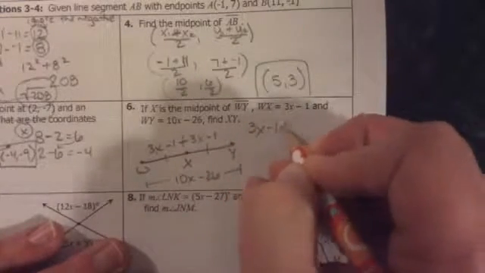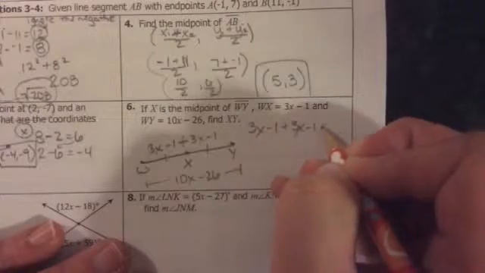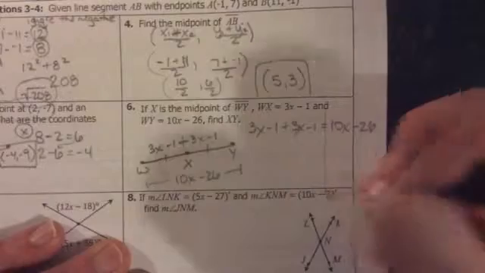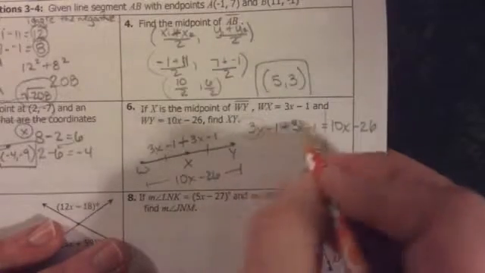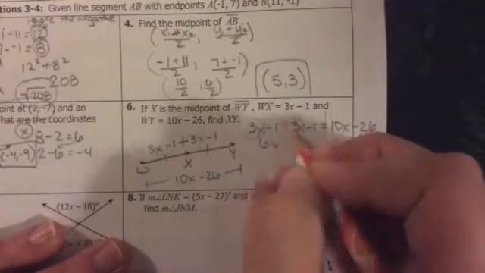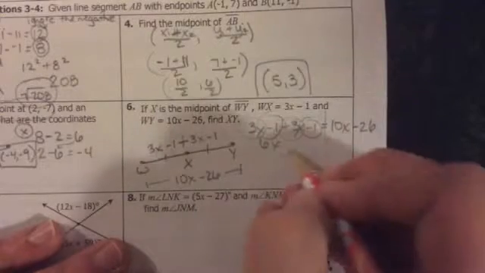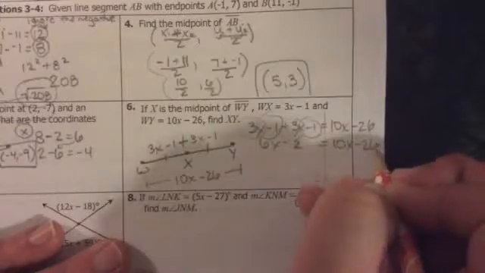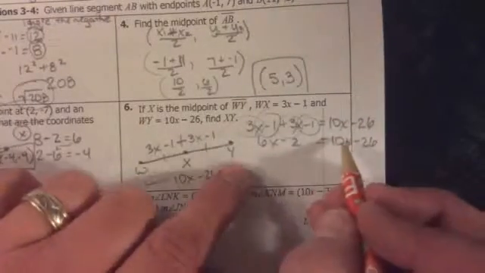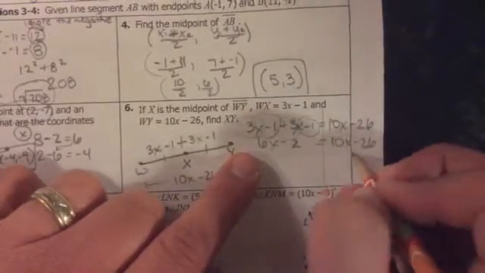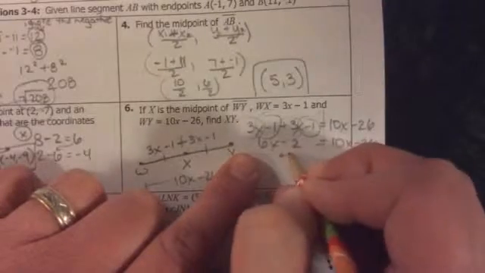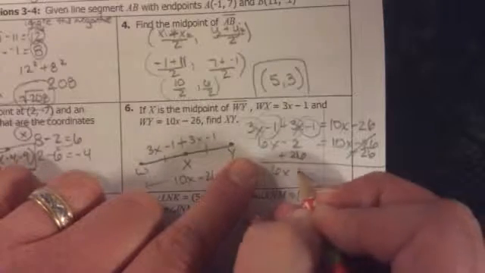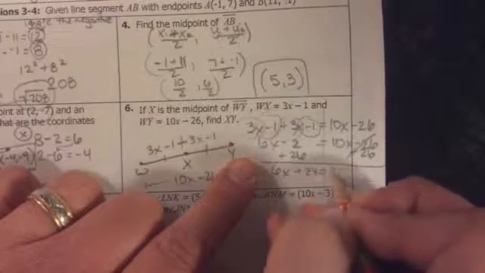3x minus 1 plus 3x minus 1 equals 10x minus 26. What I'm going to do first is look at what I can combine. 3x and 3x is 6x, negative 1 minus 1 is negative 2. Now again, you can start this next step either way. I'm going to add 26 here. That gets rid of that. I have 6x plus 24 equals 10x.